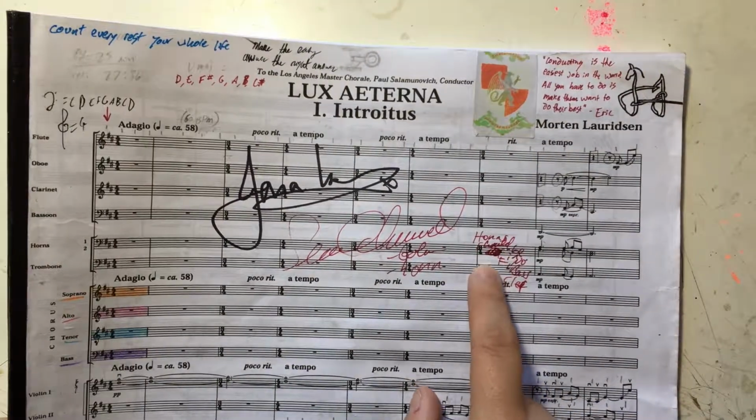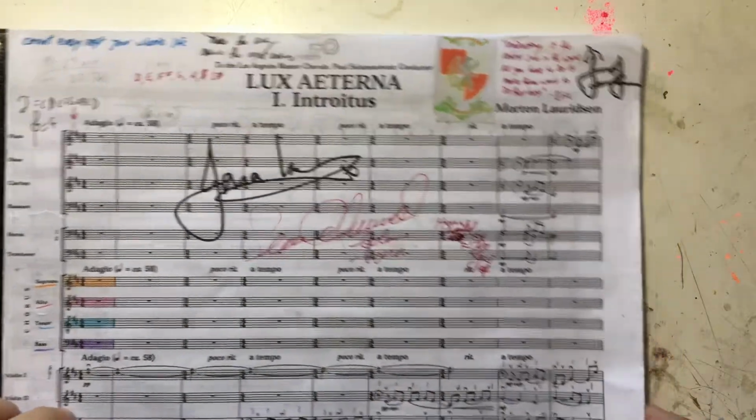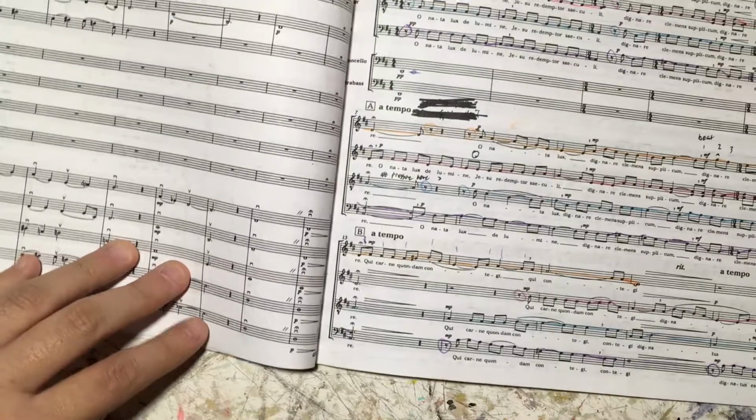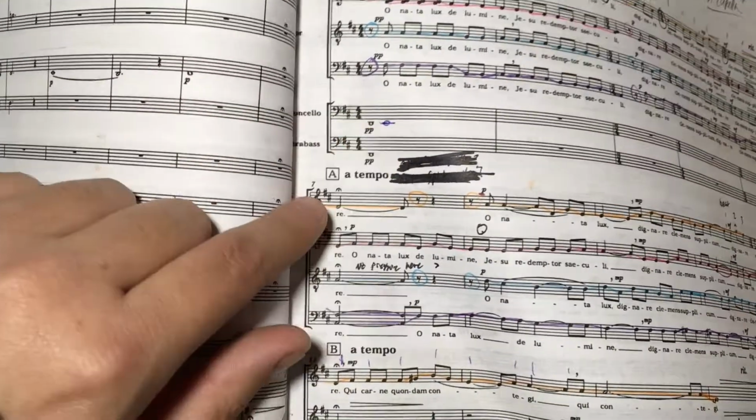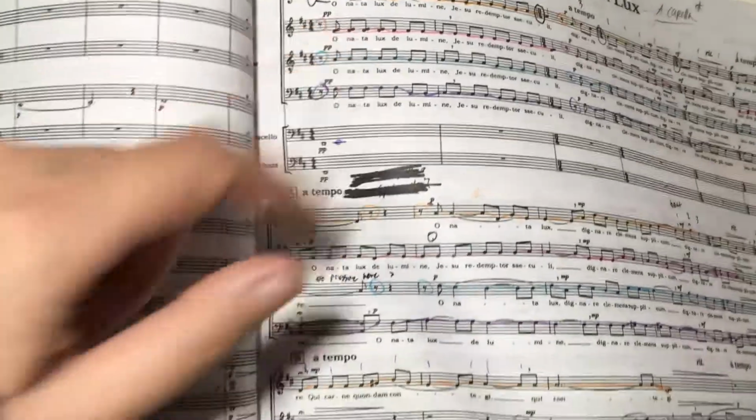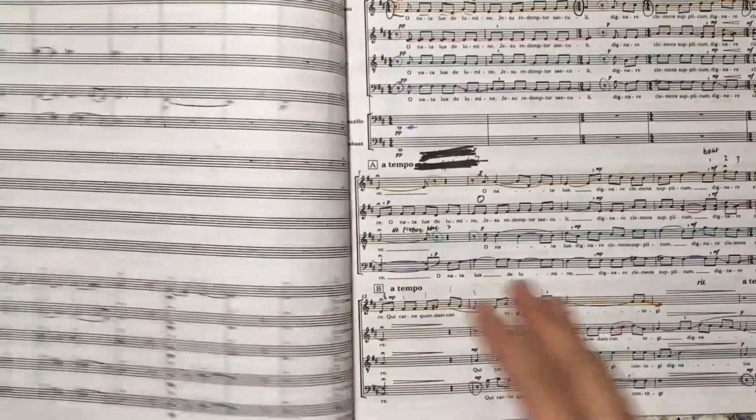Here he wrote, horn should be in F, no bass clef. So I could rewrite that if I wanted to. It was his idea to put that E in there in the strings to help the altos tune. So he gave me a lot of good advice as someone who really knows music.